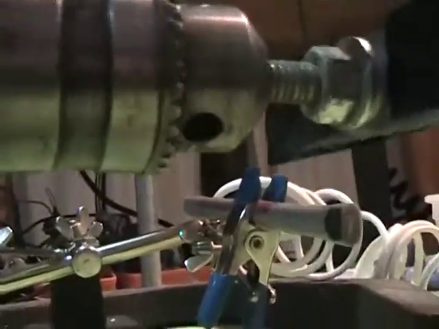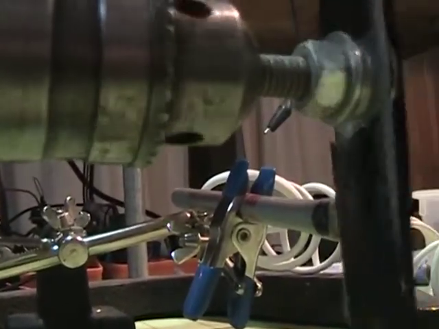And there's the Hall effect. And the connectors.